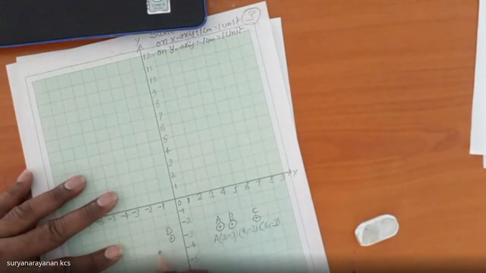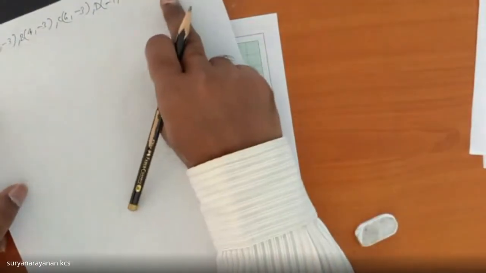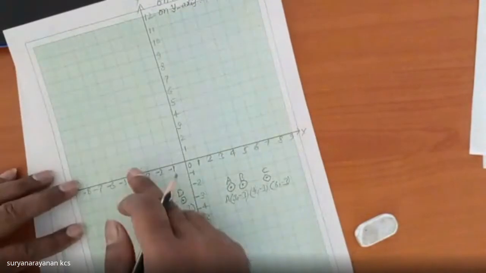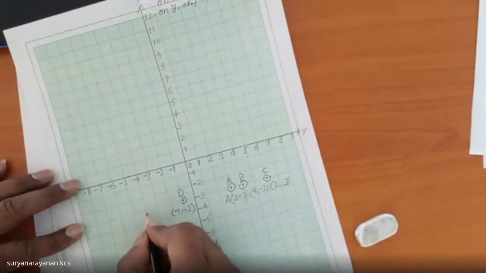This is point D. Next, point E, ordered pair minus 4 comma minus 3.